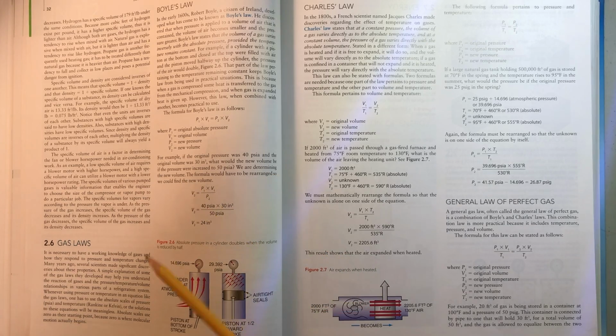We're determining the new volume then. So the formula would have to be rearranged so that we could find the new volume. That's what we're looking for, volume 2, which equals pressure 1 times volume 1, divided by pressure 2. So we had 40 pounds per square inch absolute times 30 cubic inches, and we're going to divide that by 50 pounds per square inch.